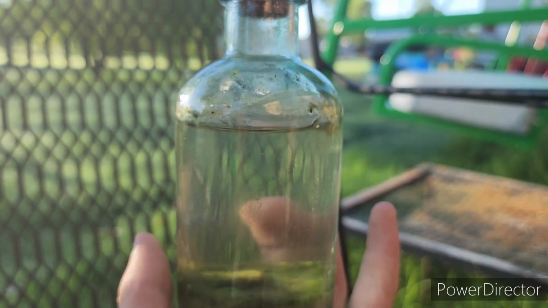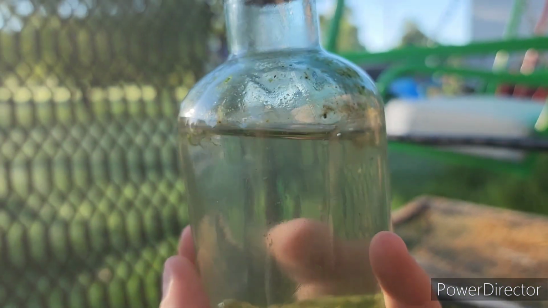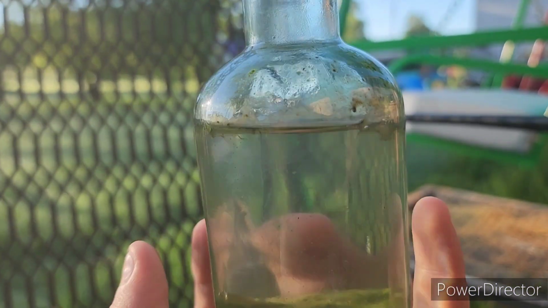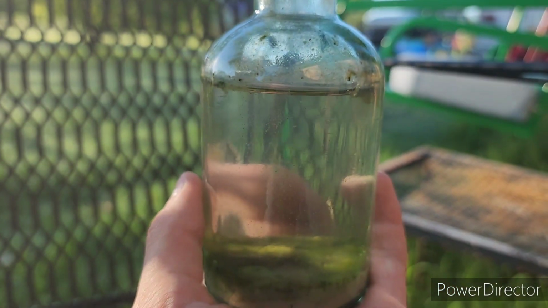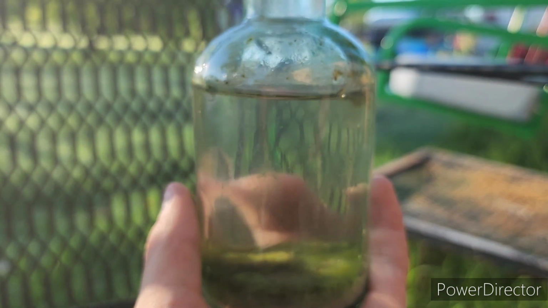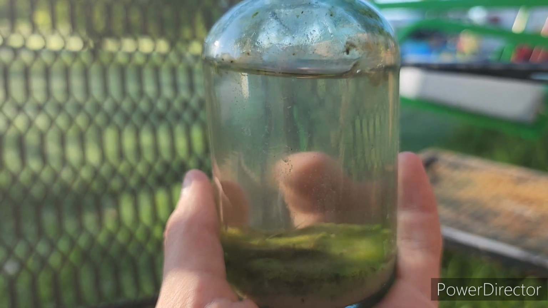But yeah, this is the ocean ecosphere, actual ocean water. It is salty. I did a water test on this ecosphere, and the water parameters were actually perfect, which is, you know, interesting enough.